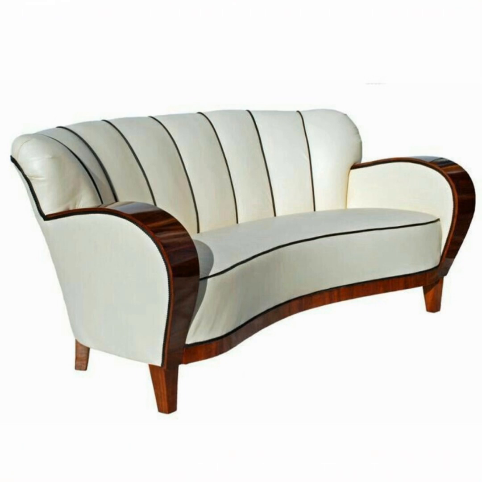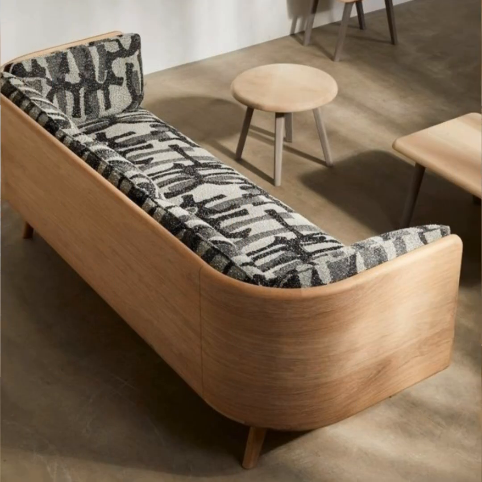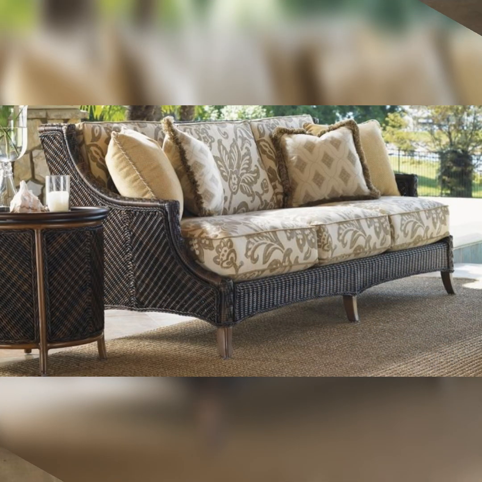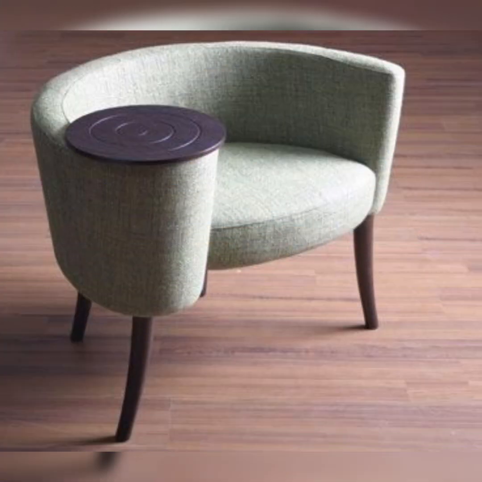When it comes to choosing the right mid-century modern sofa for your home, there are a few key factors to consider. First, think about the size and scale of the sofa in relation to your space. Make sure to measure your room carefully and consider how the sofa will fit with your existing furniture and decor.